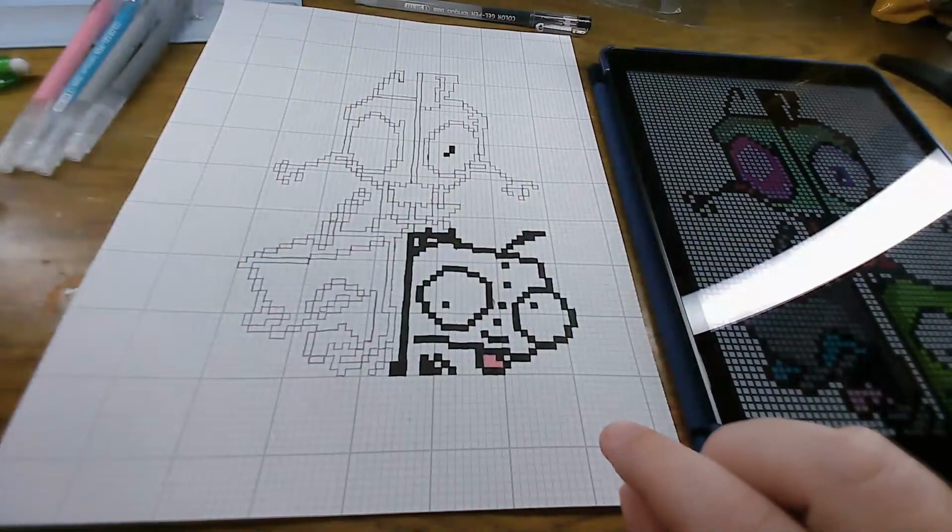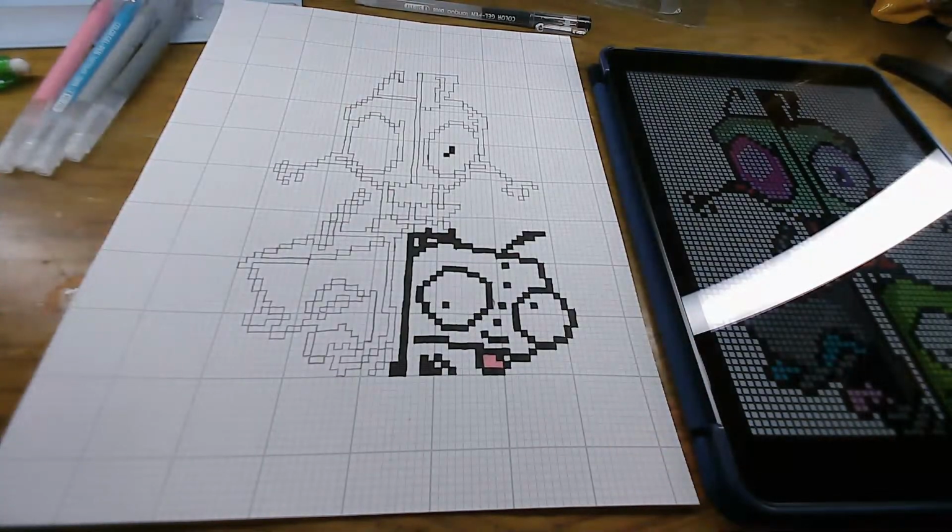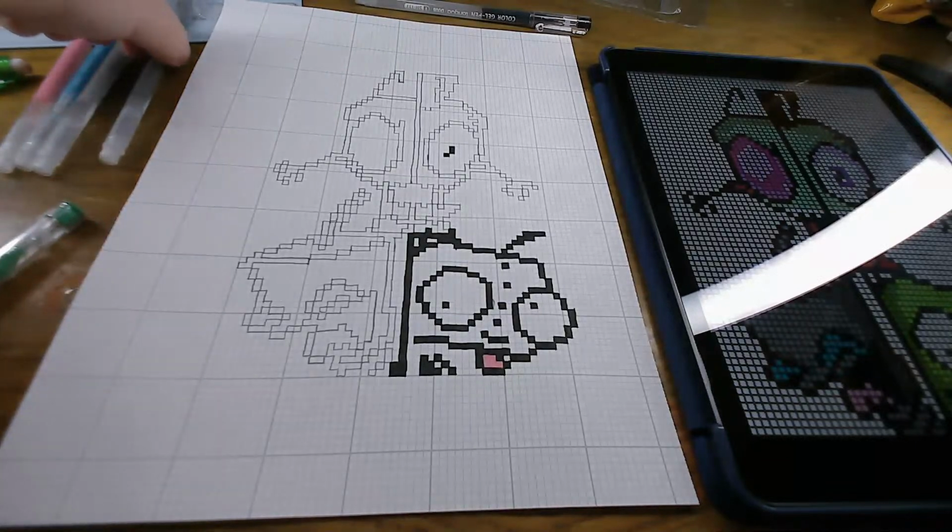Now, I need my dark green for his shadows. Or well, let's do his little zipper first. I need my dark gray.